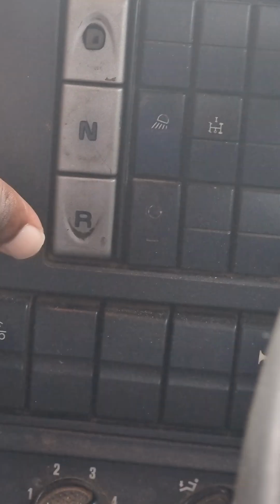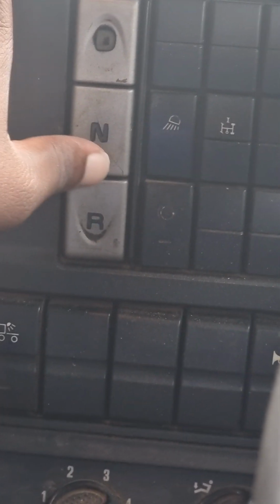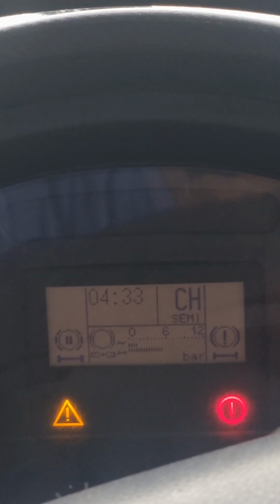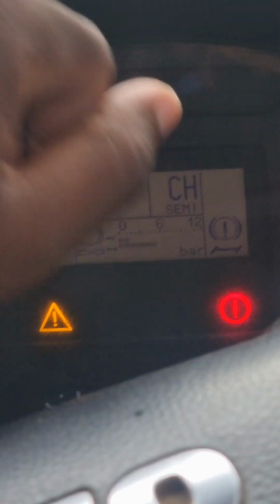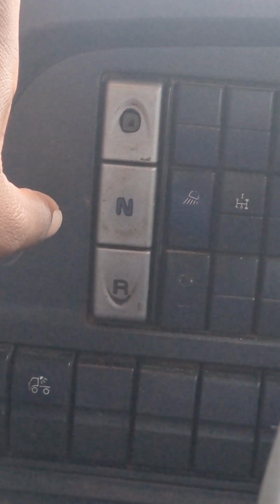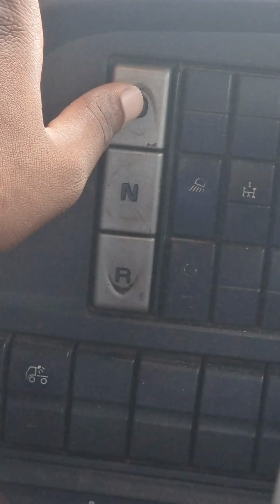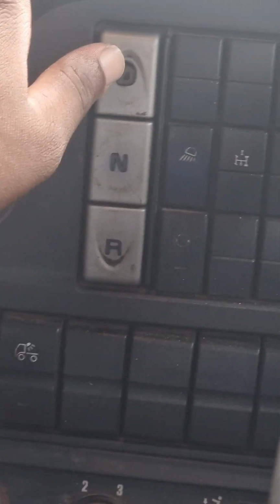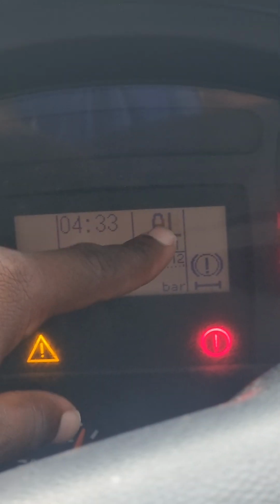If I'm stopping, if I want to switch off the truck, I'll press this button, and on the dashboard it will change. You see an N there. If I want to move forward, I need to place a D, drive. When I press D, it will change on the display.